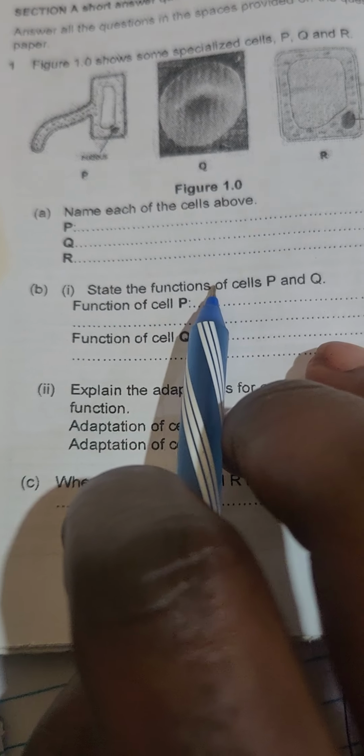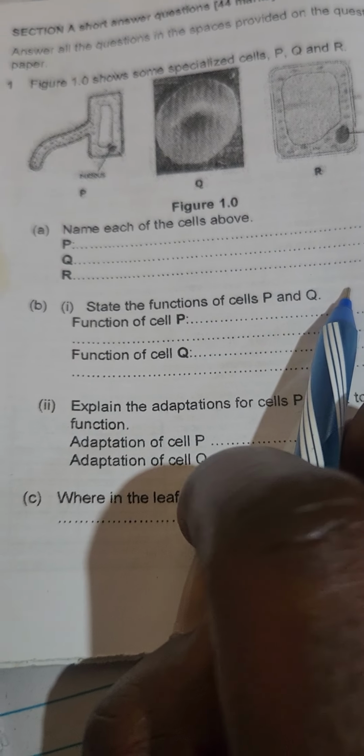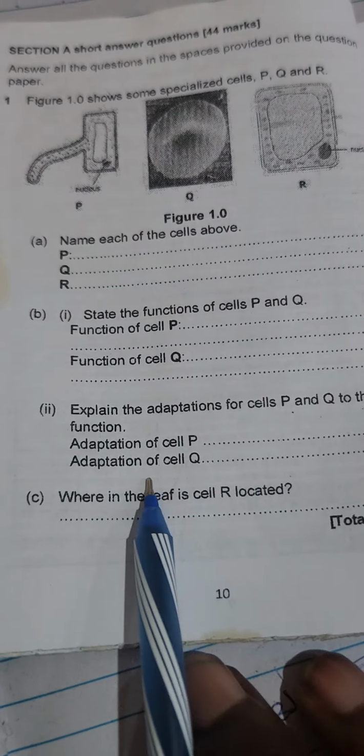So if you know the identity, you have to know the functions. So I can state the functions of cells P and Q. What is the function of cell P? Absorption of mineral salts and water. What about Q? Transportation of oxygen gas and a small amount of carbon dioxide.